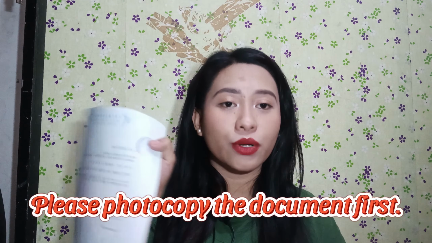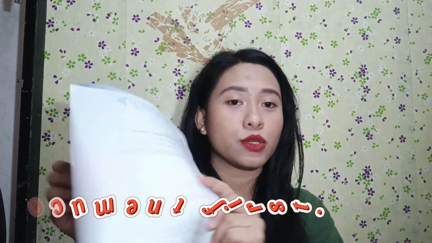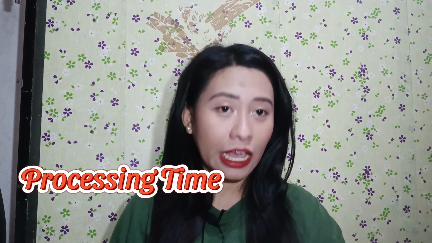For TECO, after you bring this document, please photocopy it and make sure that it is clear. Your NBI photocopy must be clear because they will not accept an unclear photocopy. For TECO processing time, they have regular and expedite.